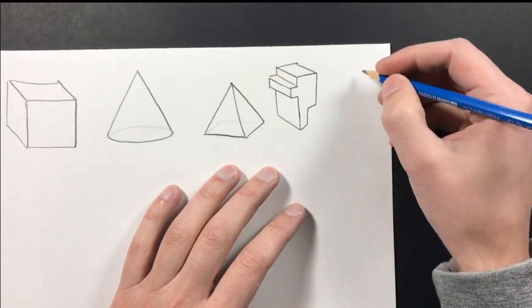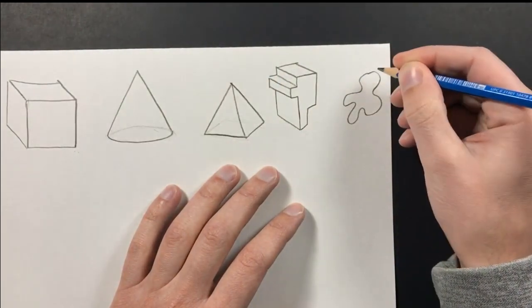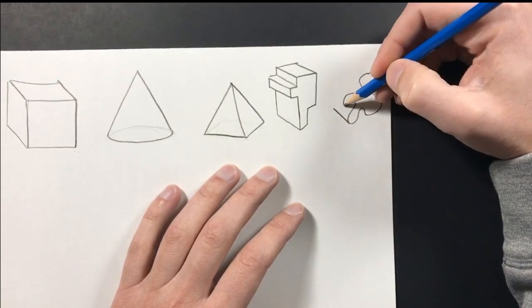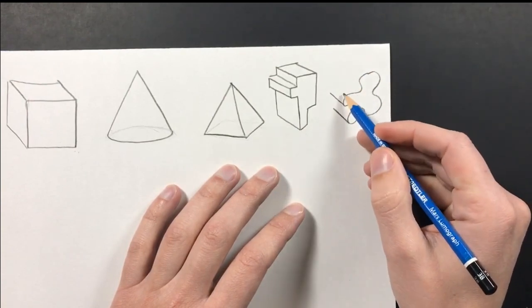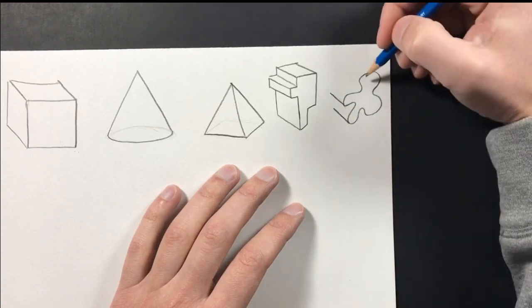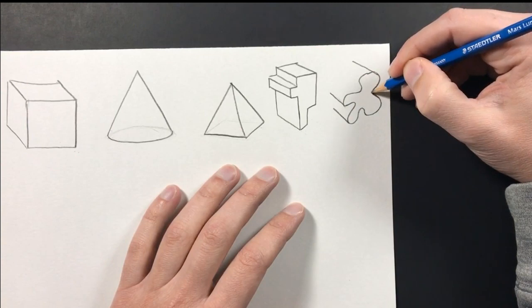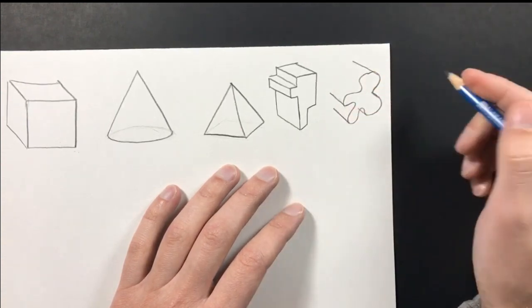Now, what if it was an organic shape? Let's say we have a very random squiggly shape like so, and we want to add some form to that. Well, all we have to do is have a line coming off there, a line coming off there, and then we're not going to have a line coming off over here because we're seeing the top of that. Over here, we're actually seeing the edge of that shape. Then we'll add a line there, a little bit of a line in there, and then one right there. And then, whoops, I went over a little bit right there.